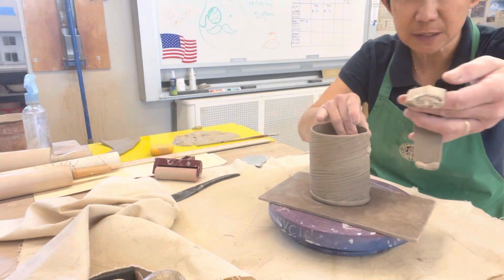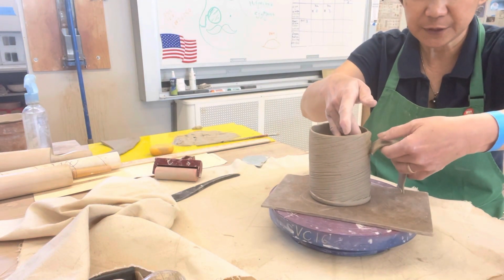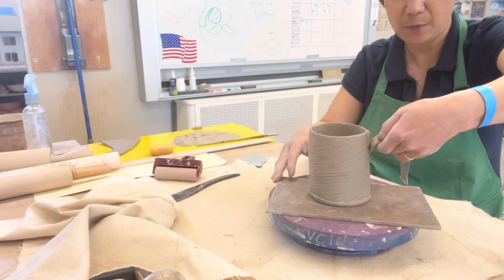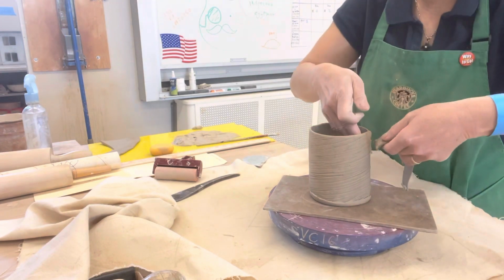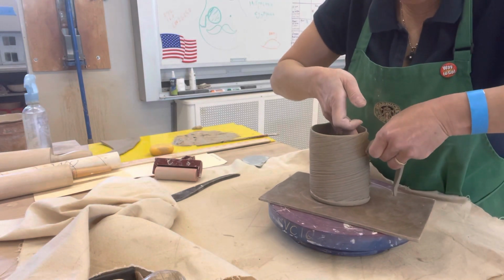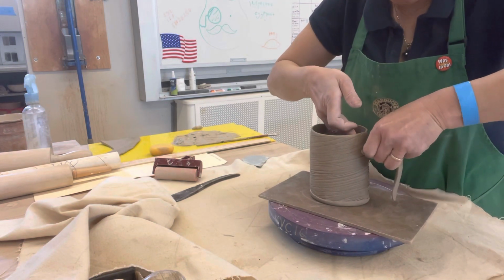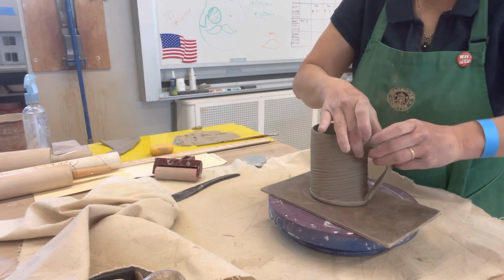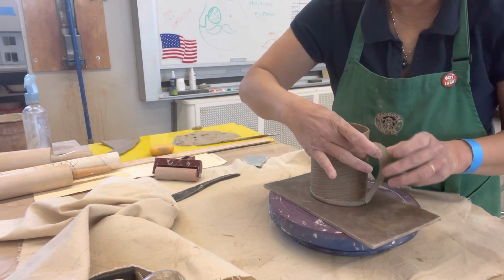I'm gonna take this, go and see where it is. That's where my score and slip is, and that's my handle. I'm gonna push it right here at an angle. Don't put it like this. Put it a little bit more like this so there's more surface to join. So I'm gonna push it against my wall right there. Again, this clay is slightly wet, but that's okay.